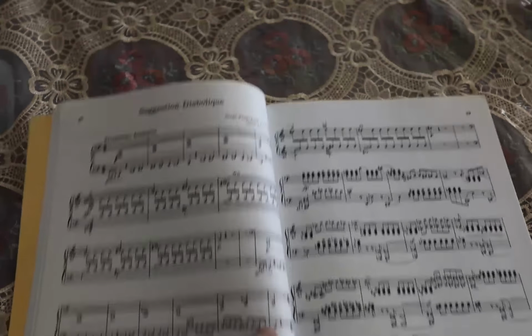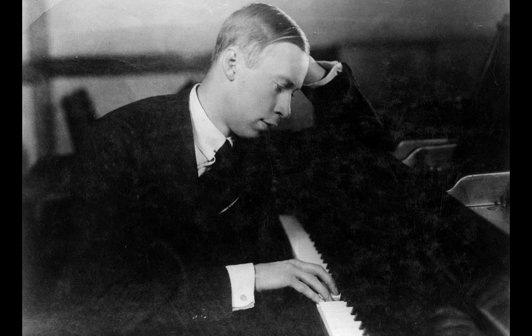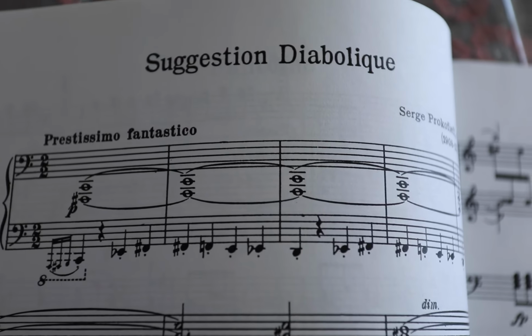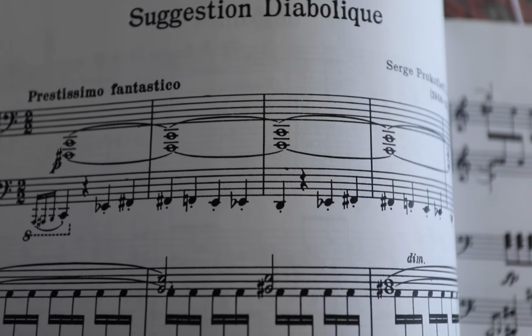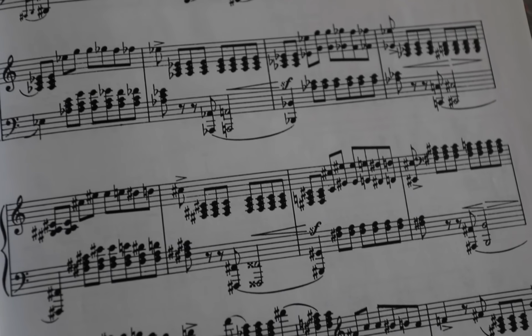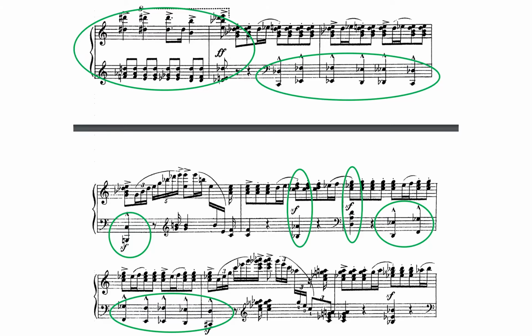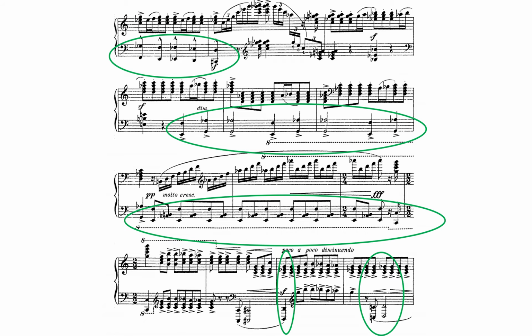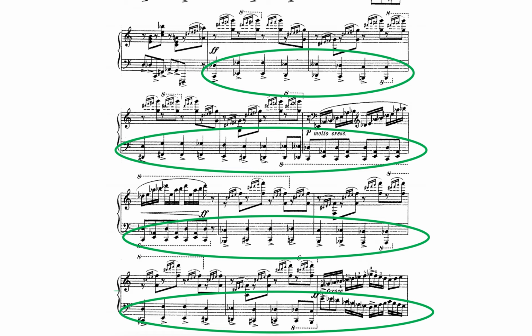To investigate this further, let's see how Prokofiev handled dissonance. When Prokofiev was only 18 years old, he wrote a piece called Diabolic Suggestions. It's a creepy sounding piece that definitely steps well into the realm of atonal music. And as you can see from the sheet music, Prokofiev liberally uses the minor ninth interval. It's everywhere. Everywhere. So how does this sound?